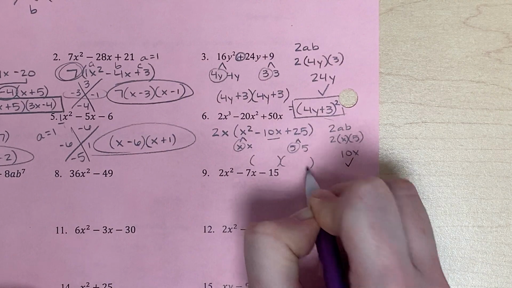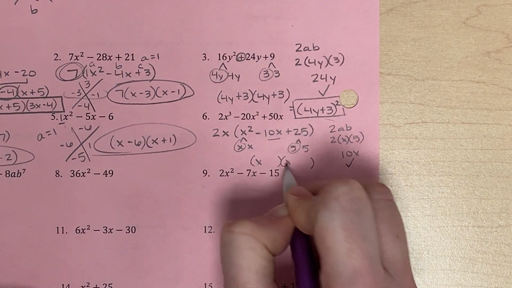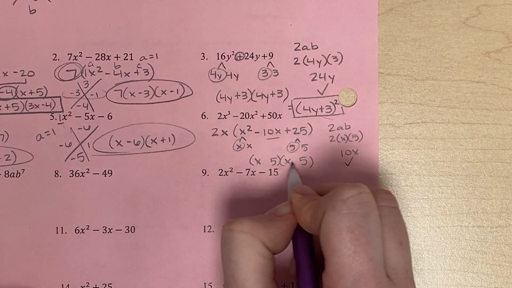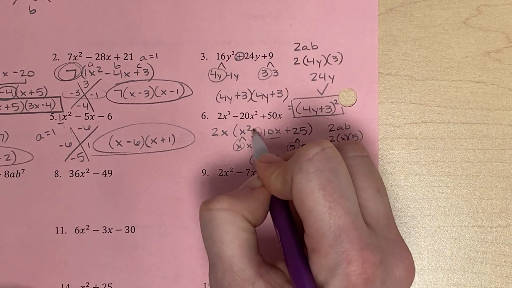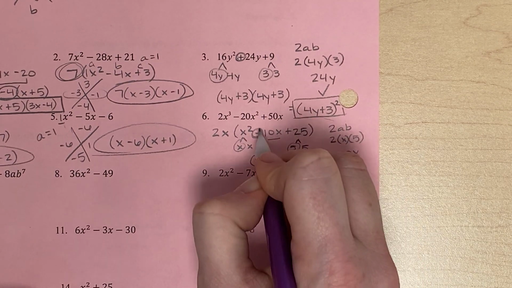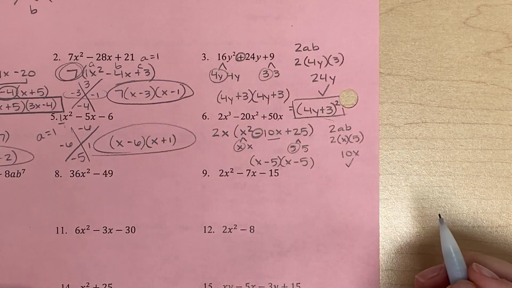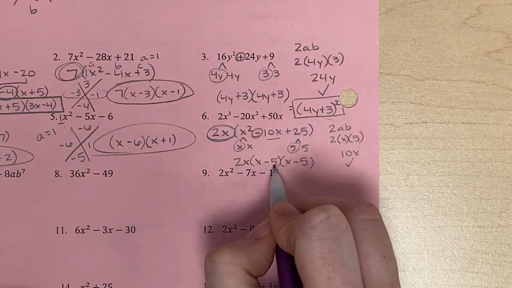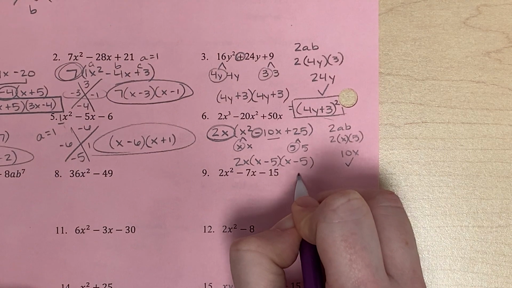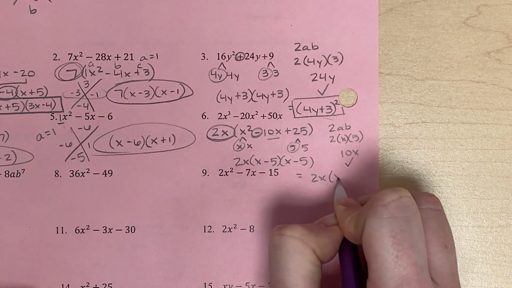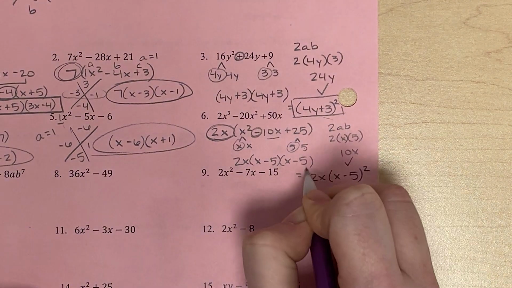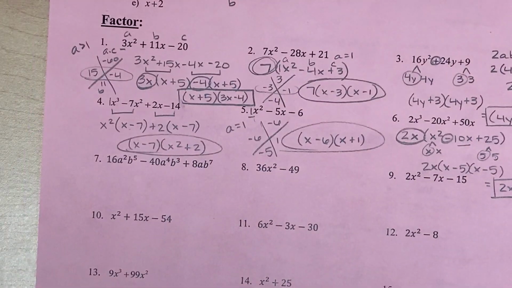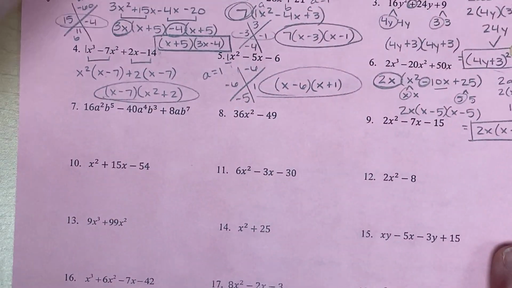So I'm going to have 2 factors. Each of them are going to have an x. Each of them are going to have a 5. And then they're actually going to have the same exact sign, and it's going to be determined by whatever sign is right here in between the first and second term, which in this case is subtraction. And then I can't forget my GCF of 2x here in the front. Now again, x minus 5 times x minus 5 can be simplified to be 2x times x minus 5 squared.